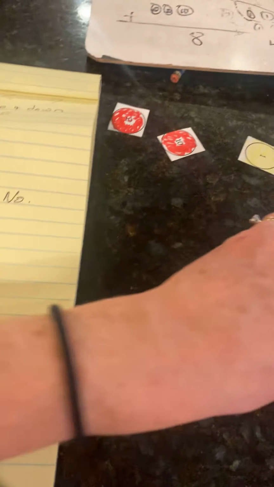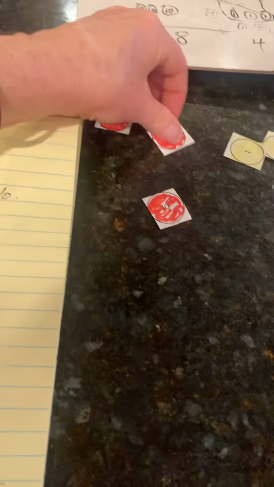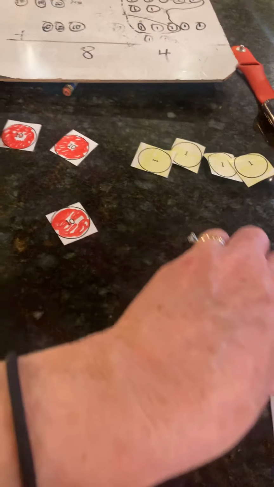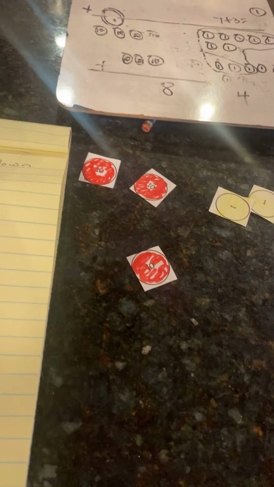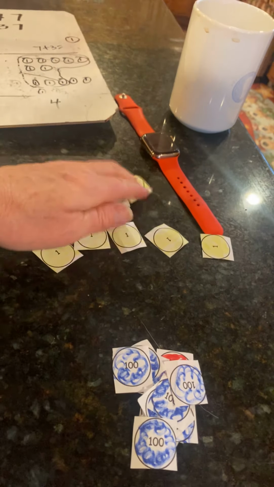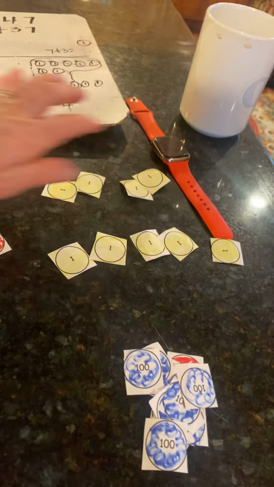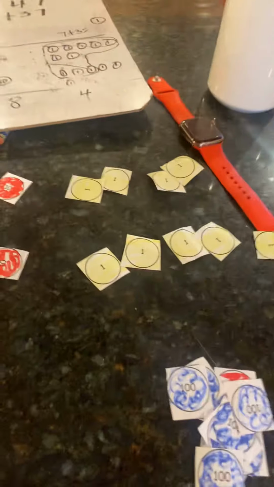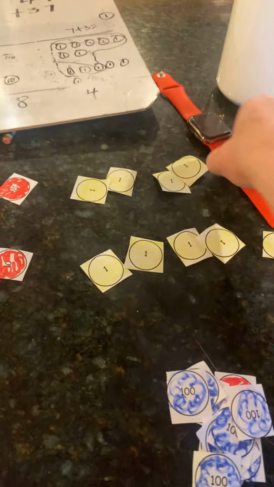Now I'm going to have 15, so I'm going to have another 15. I'm lining it up like I would a number sentence. Then I would have 5 ones, 1, 2, 3, 4, 5.